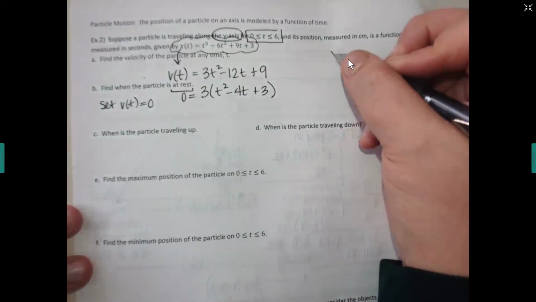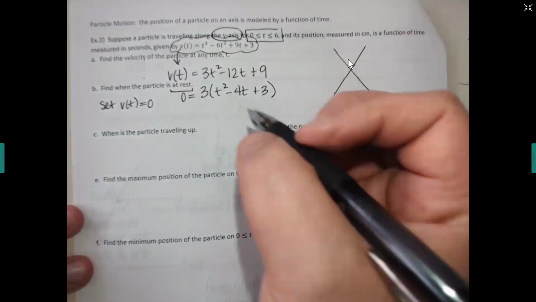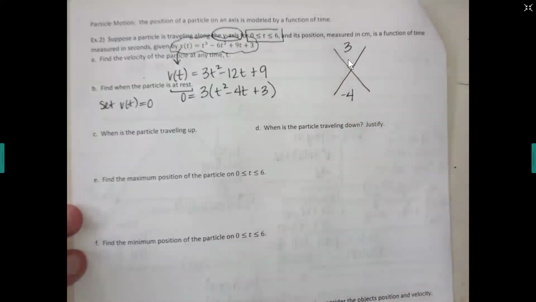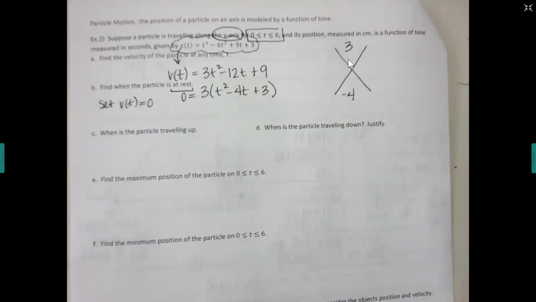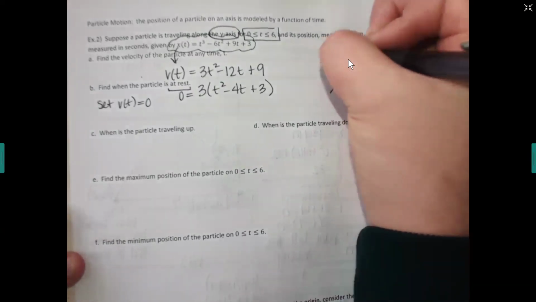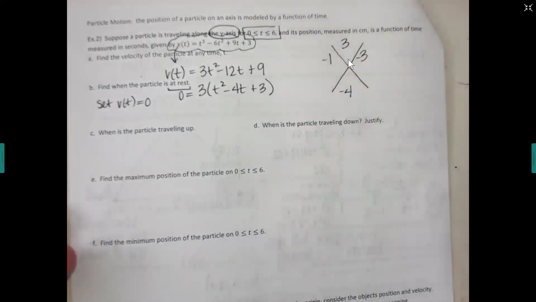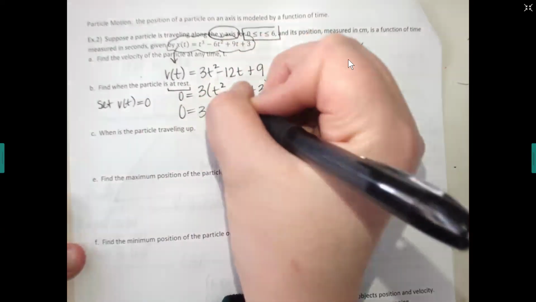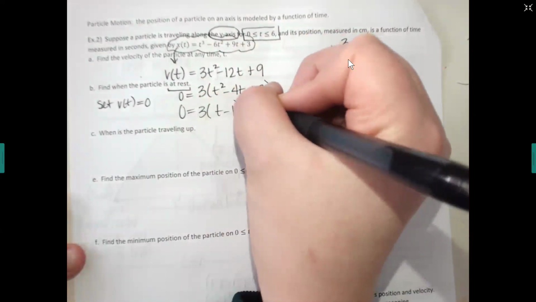And then I need numbers that are going to multiply to AC, which would be 3, and add to -4. So what numbers would I want for my multiplication to 3? 1 and 3 are my only options, but they would have to both be negative to give me the -4 at the bottom. So it's going to be 0 equals (t minus 1)(t minus 3).